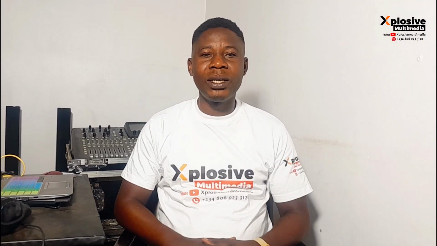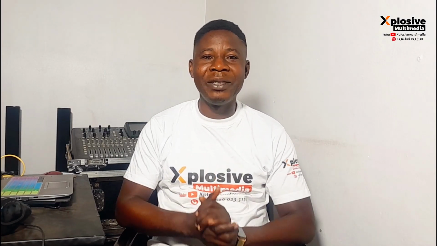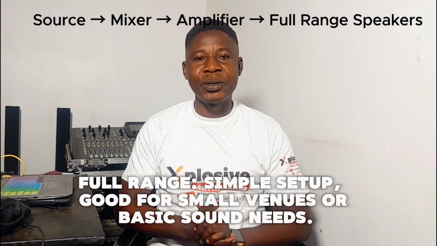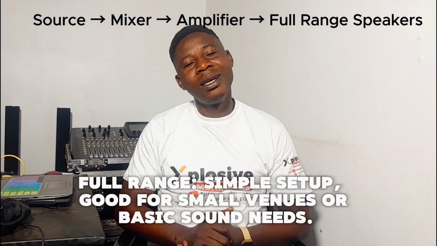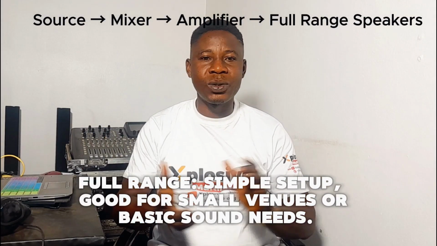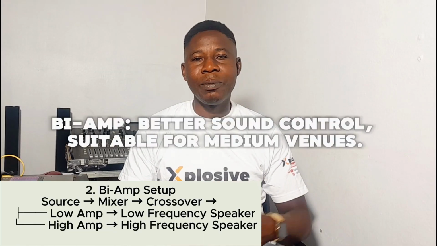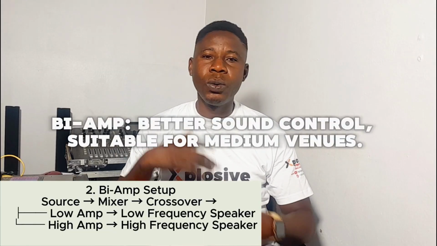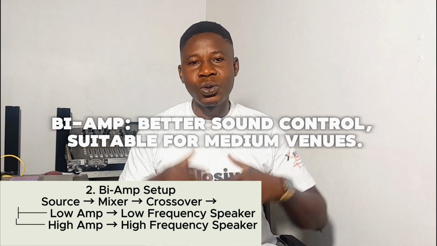There are several ways at which we can route our signal to give the desired results, and this can be divided into 3, or if you want to go a step higher, maybe 4. The first one is the full range setup, which is classified as the simplest way to do your setup. The second one is the biamp, when we go a little bit further to subdivide our signal into 2.